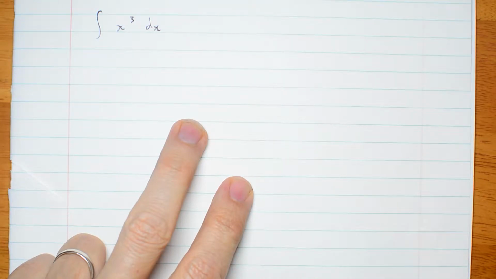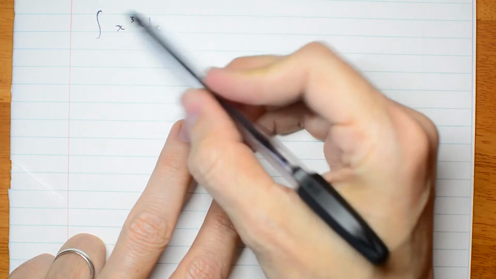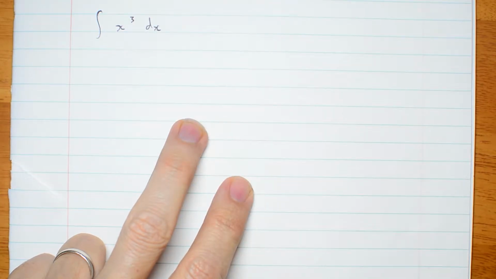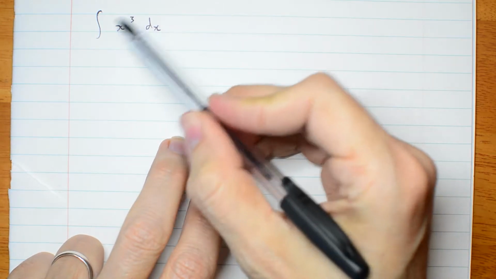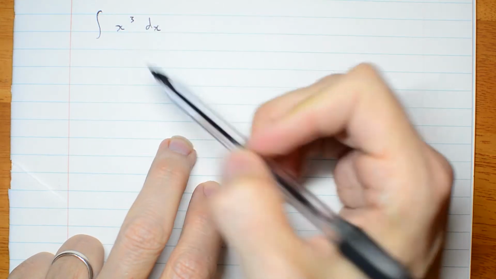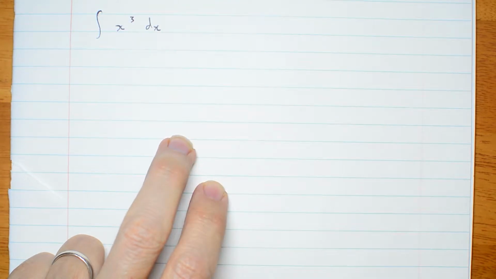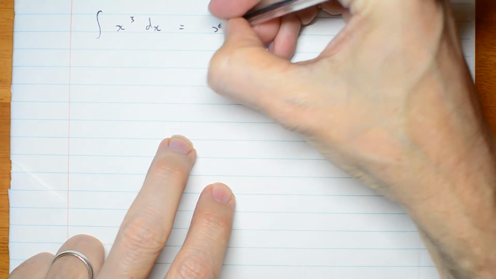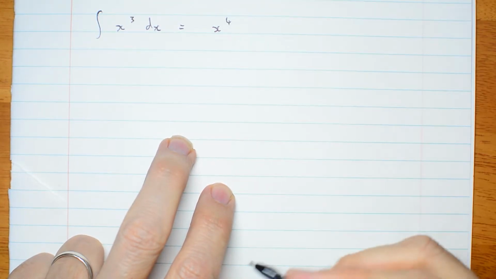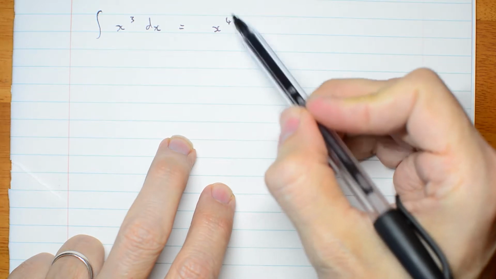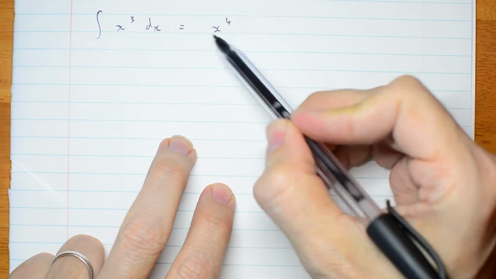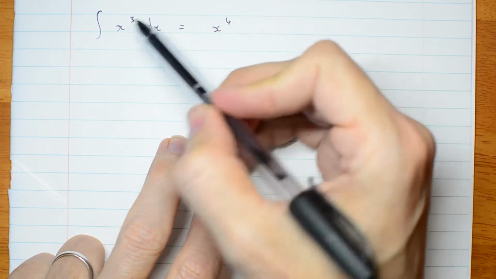So let's try some examples of some simple integrals. The integral of x cubed dx. Well, what was the x cubed before I differentiated it? What did I have to start from to get x cubed as my derivative? Well, the power must have been x to the fourth, because when I differentiate, I subtract 1 from the power. The derivative of x to the fourth is something x cubed.